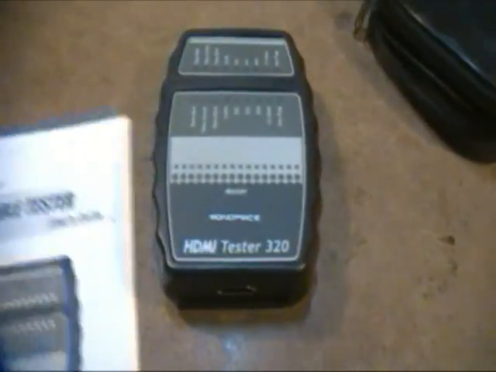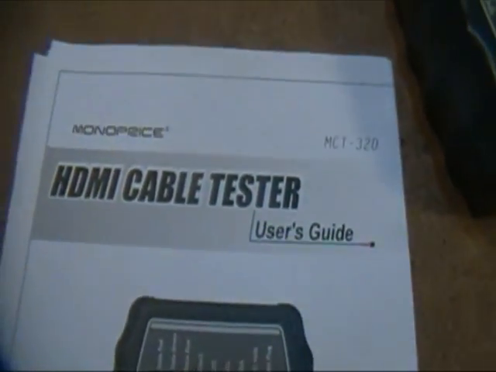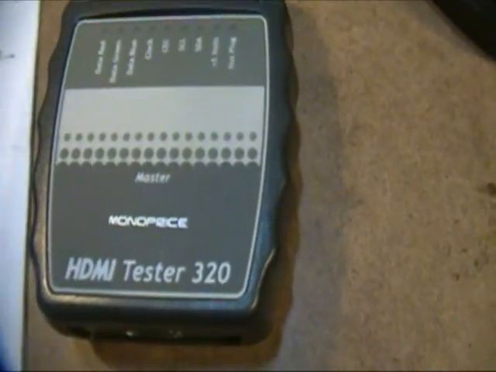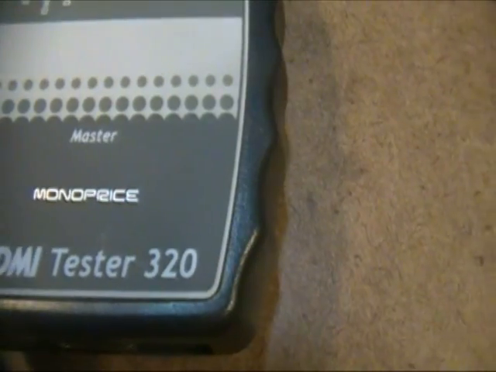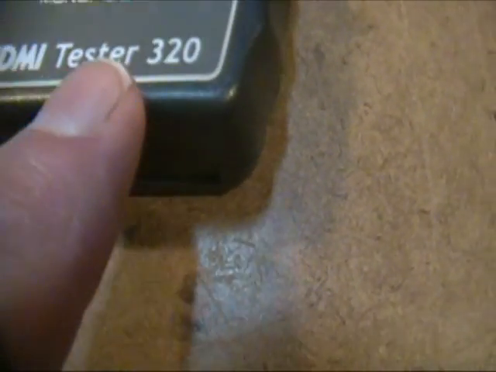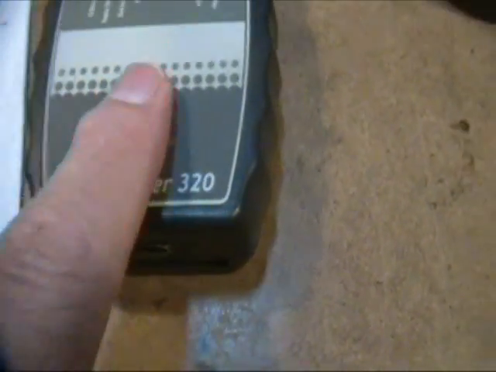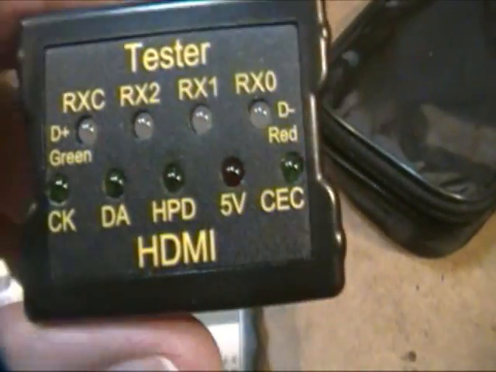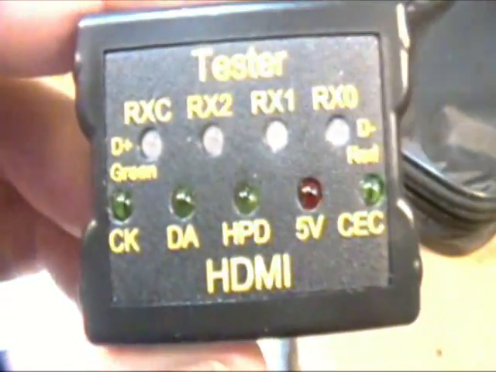But once again, let me point out that while on the instruction manual it says cable tester, on the unit itself it does not say cable tester. It just says HDMI tester. Don't confuse this with a signal tester that actually is meant to be hooked up to a powered circuit.